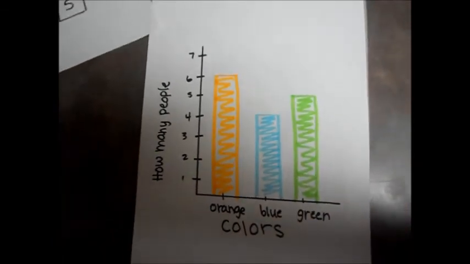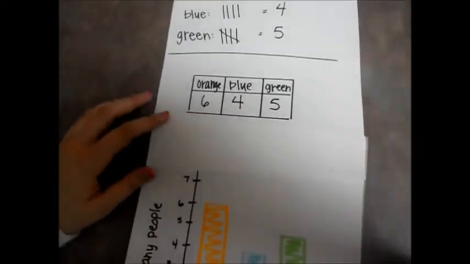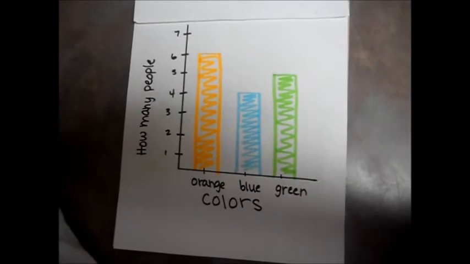Okay, so now we have our data in a table and then also in a colorful bar graph. And this will just help us visualize the data that we had gathered.